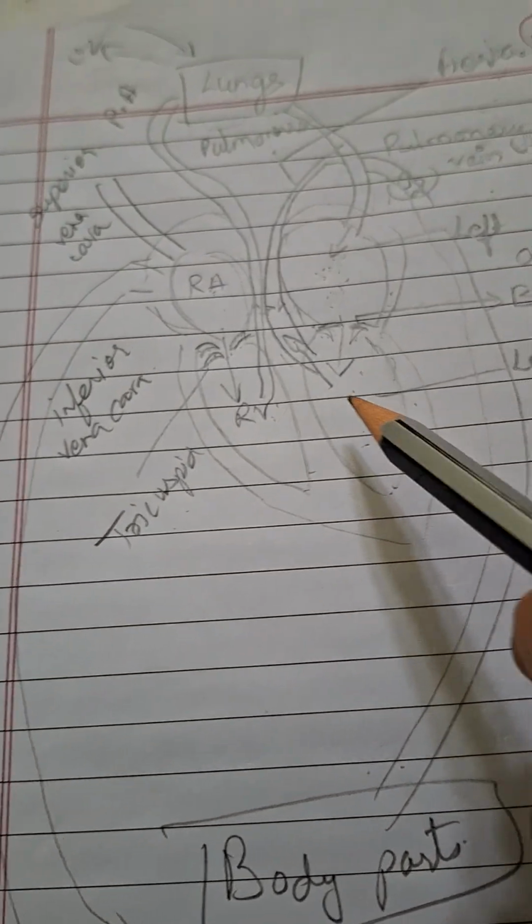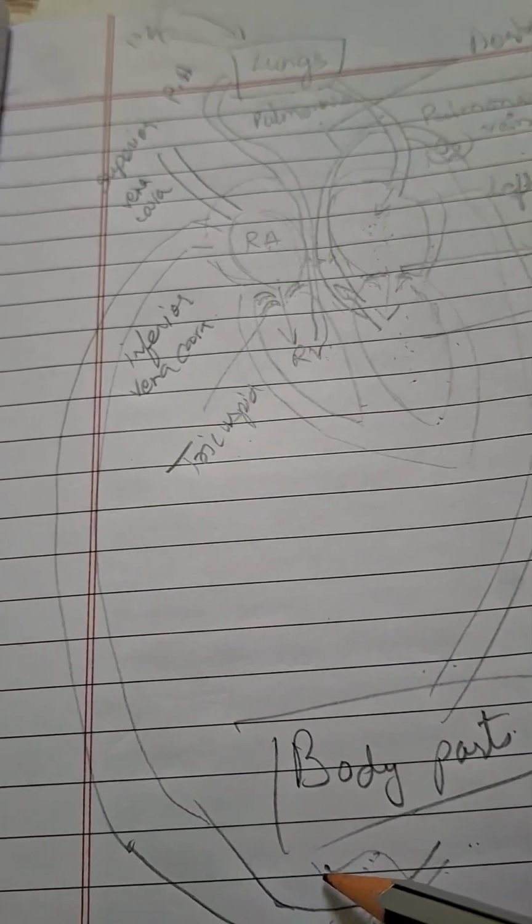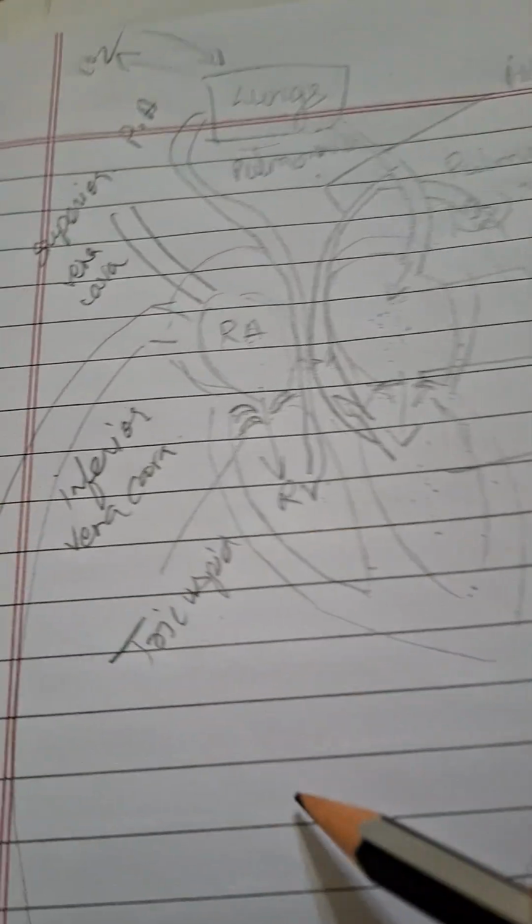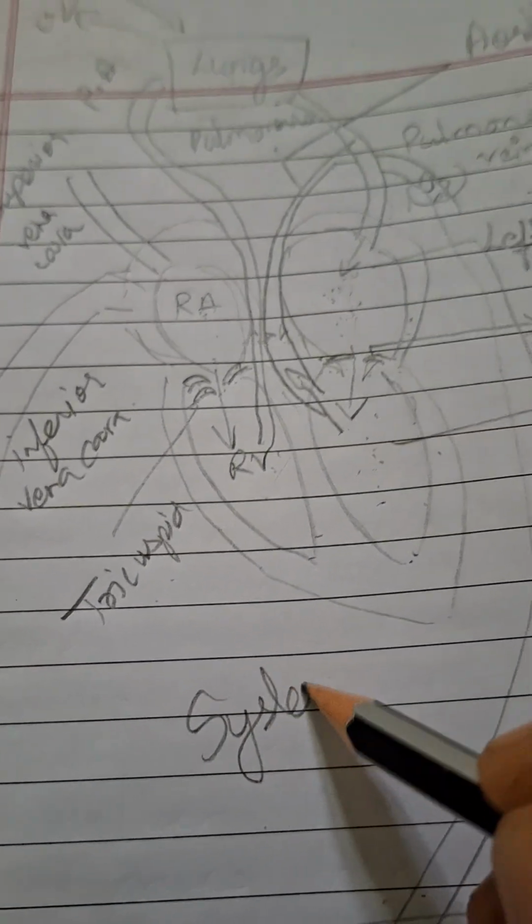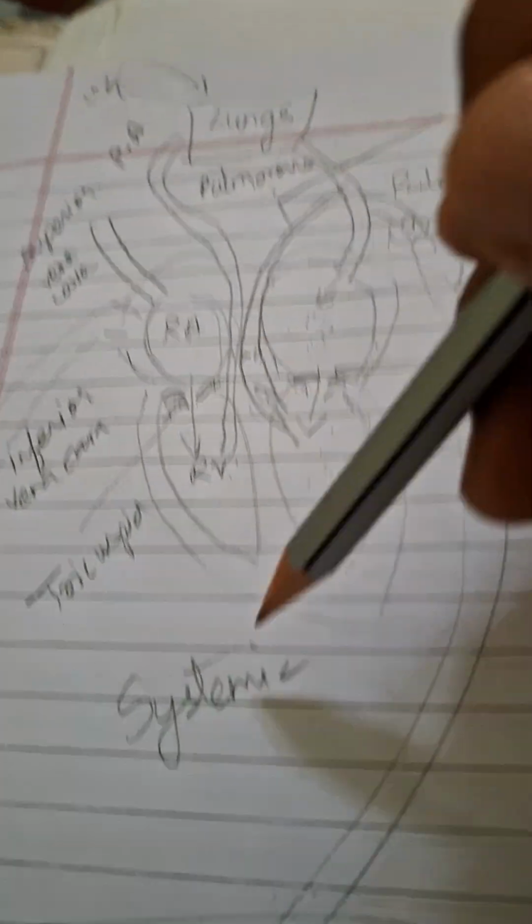And the circulation taking place from the heart to the body parts, and from the body parts to the heart, is called systemic circulation. So pulmonary and systemic together make the double circulation in your heart.